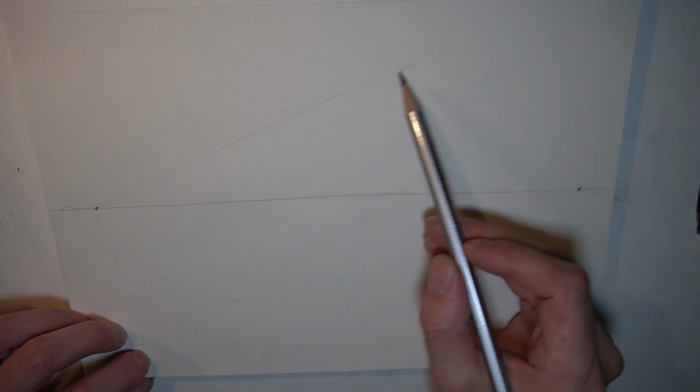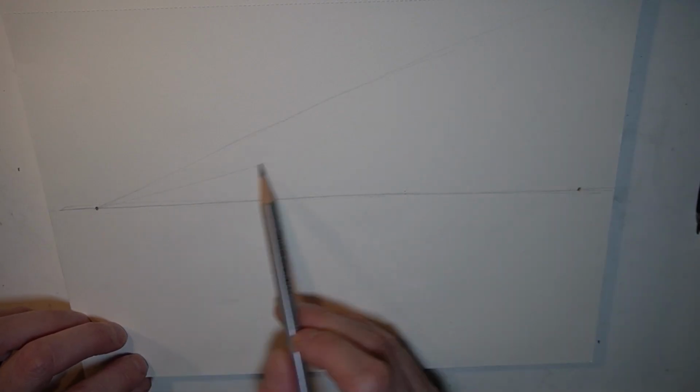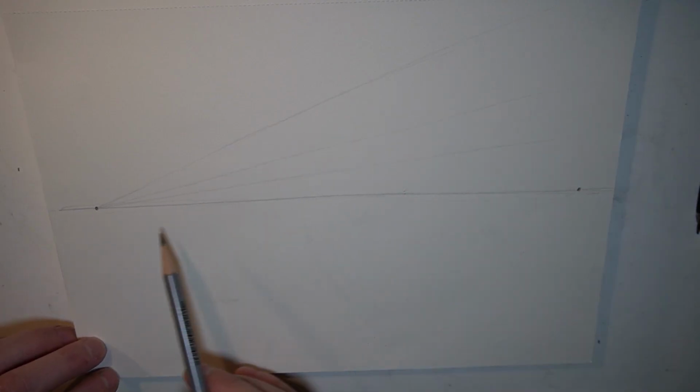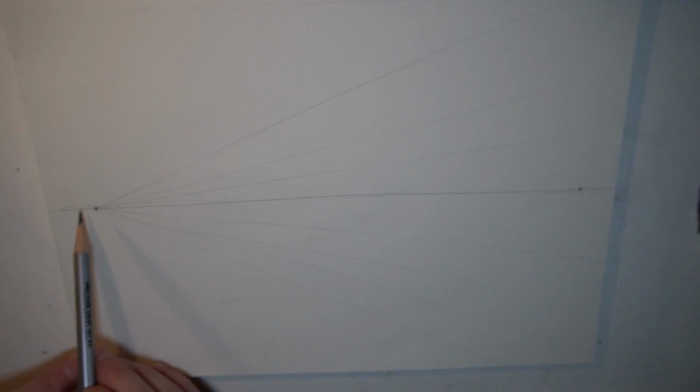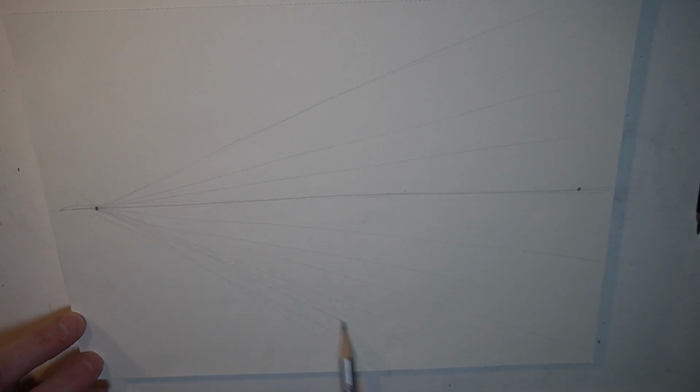Here we have the two vanishing points. So everything meets up with them. So you can start drawing a few lines out from there. Now, drawing straight lines is also a tutorial. I'll show you as well how to do that.